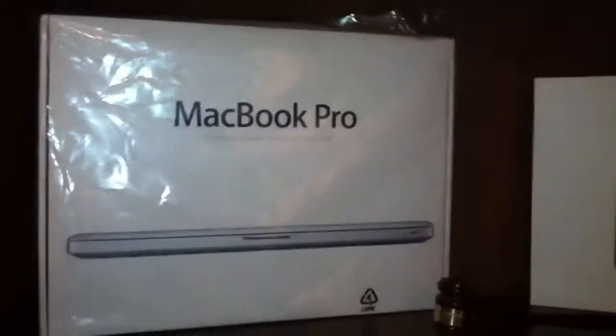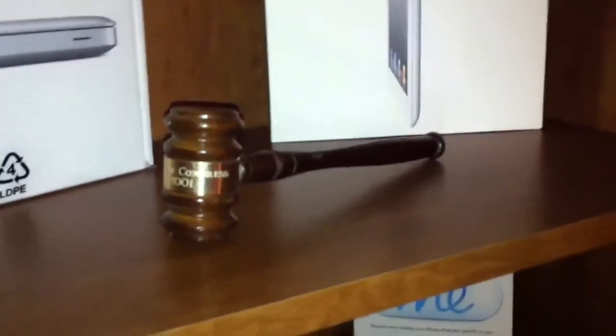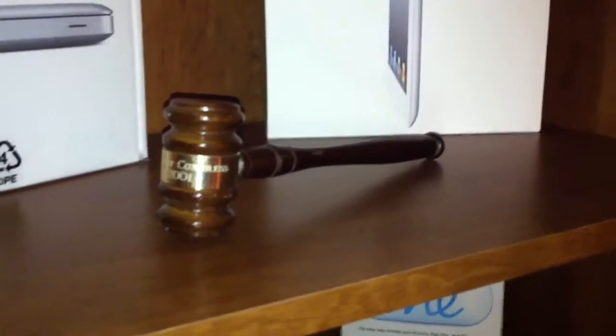here we have my Mac showcase. We have my MacBook Pro box. We have the gavel of the Chief Executive Officer of Global Aviation that he uses to knock the administrators upside the head when they're being stupid. Just kidding. Then we have my iPad box.